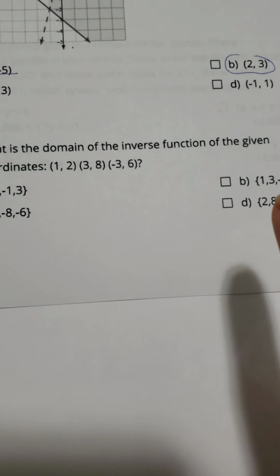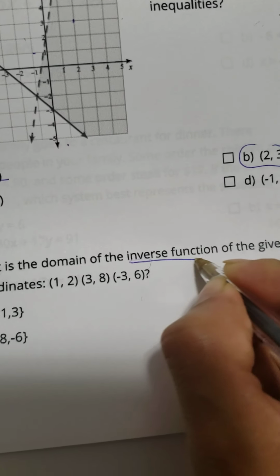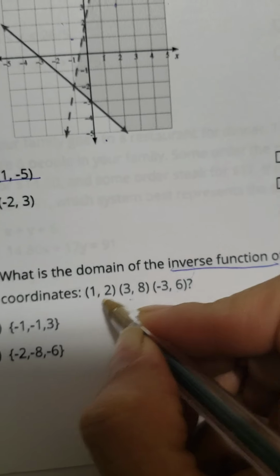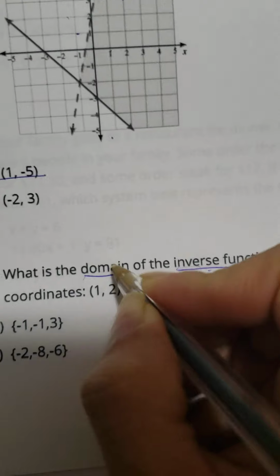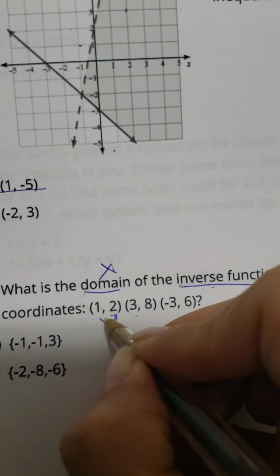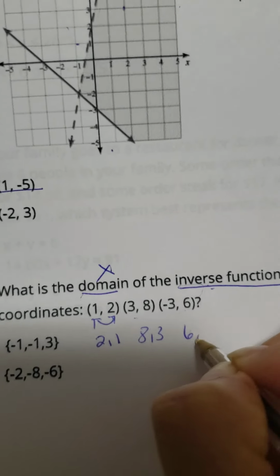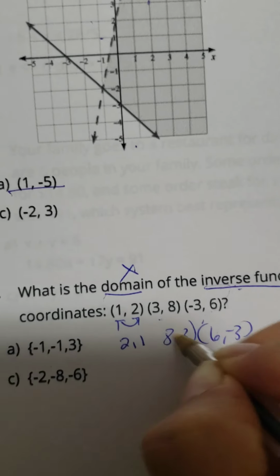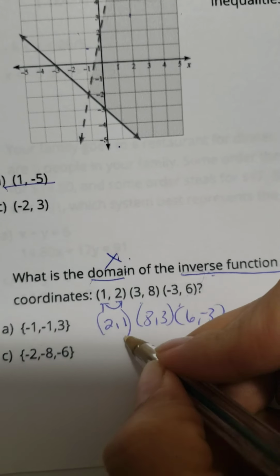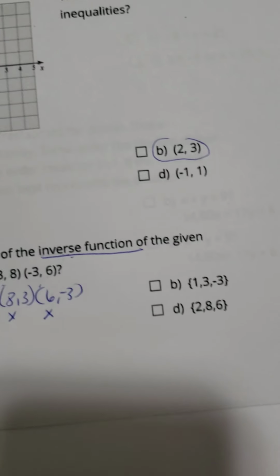What is the domain of the inverse function of the given coordinates? Okay, so very important. We're looking at the inverse function of this. So it's not even this that they want. They want the inverse function and they want the domain. Domain is x. So the inverse function actually switches your x and your y. So this is (2, 1), (8, 3), and (6, -3). So these are my points in the inverse function. Then they're asking me for the domain, which is the x value. So this is the x value, this is the x value, and this is the x value. So my answer is D.